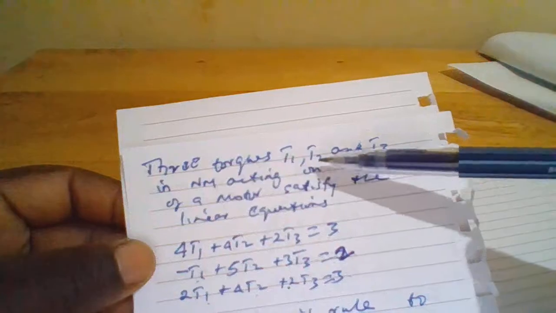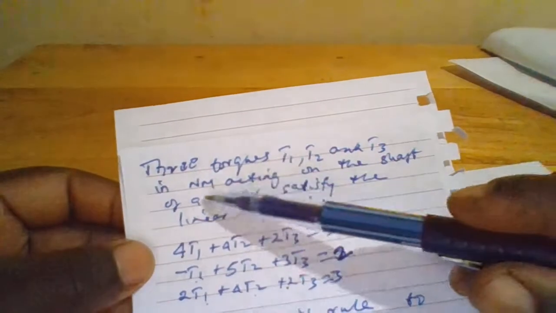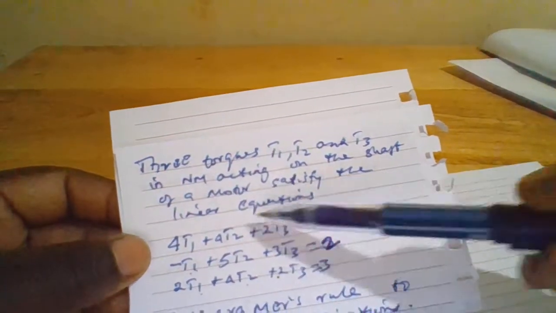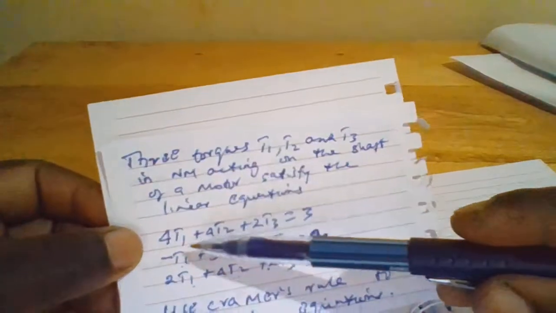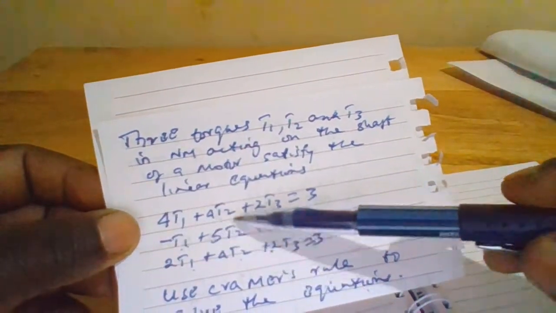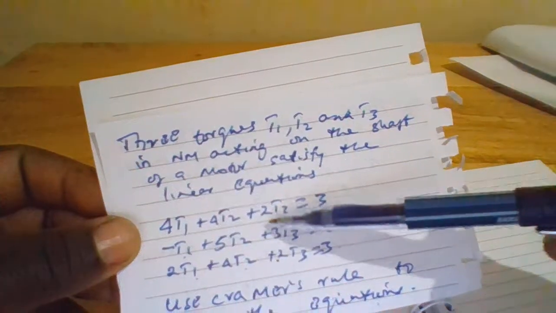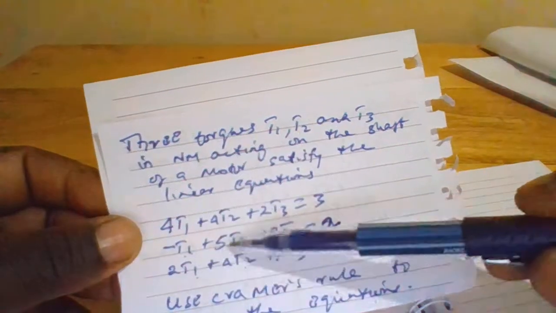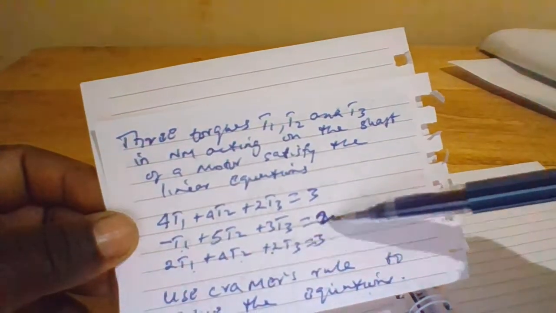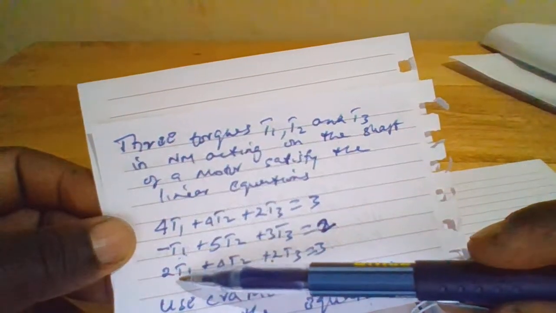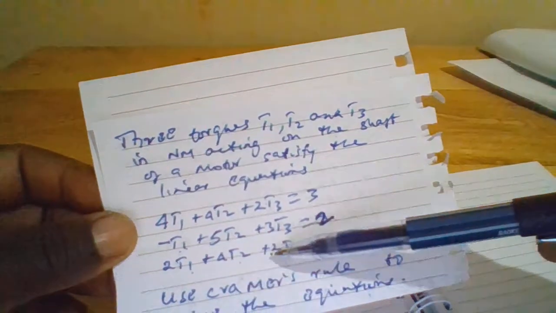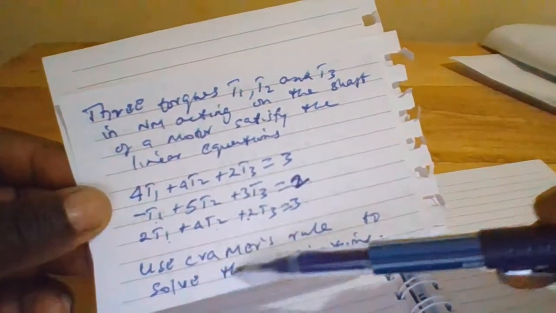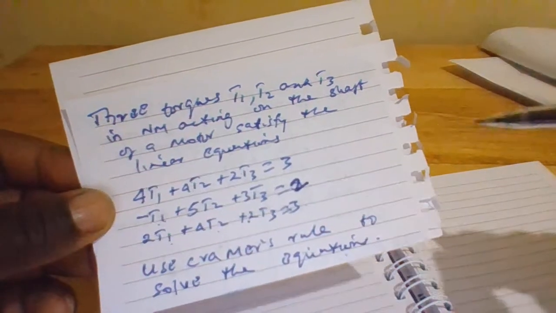Three torques T1, T2, and T3, in Newton meters, acting on the shaft of a motor satisfy the linear equations 4T1 + 4T2 + 2T3 = 3, -T1 + 5T2 + 3T3 = 2, and 2T1 + 4T2 + 2T3 = 3. Use Cramer's rule to solve the equations.